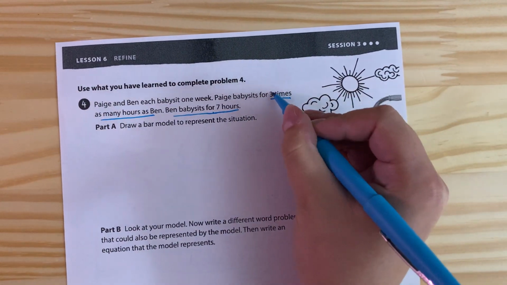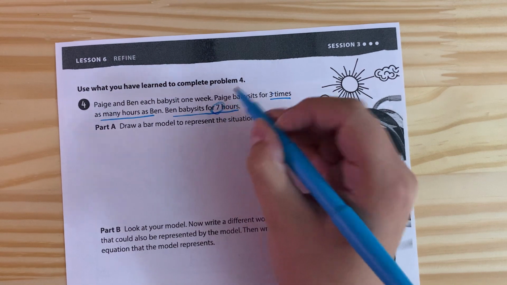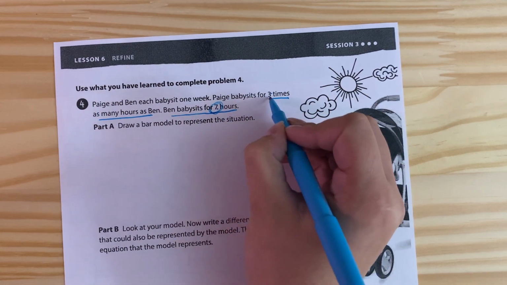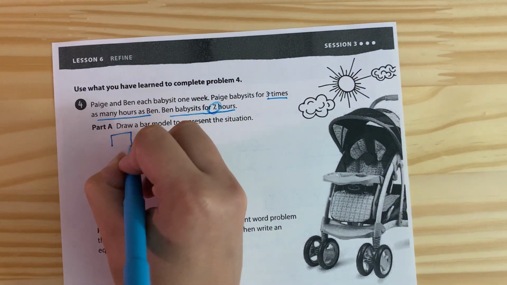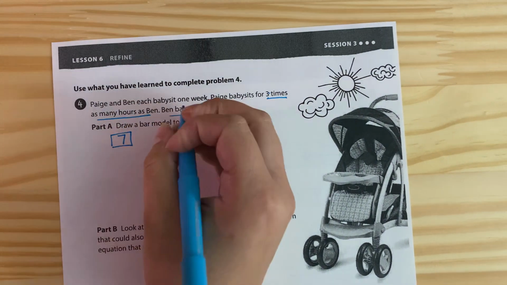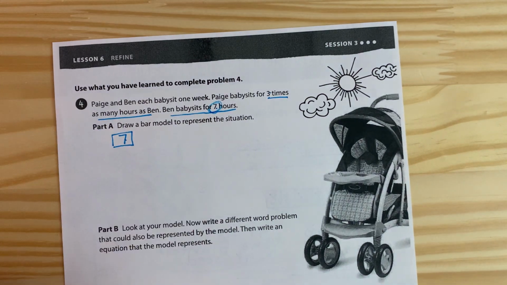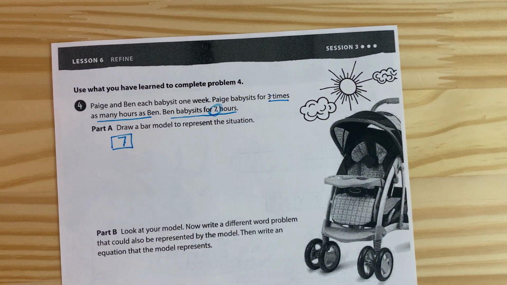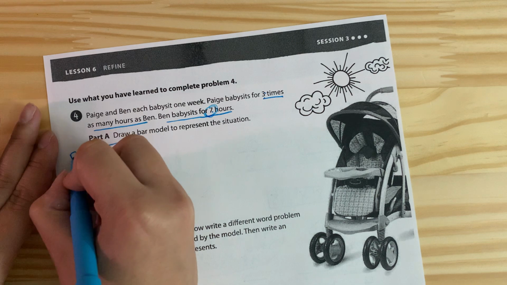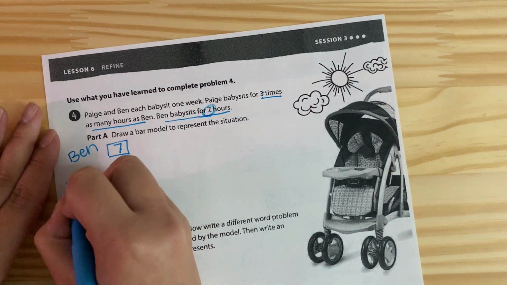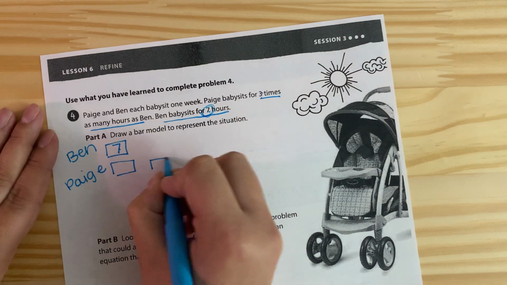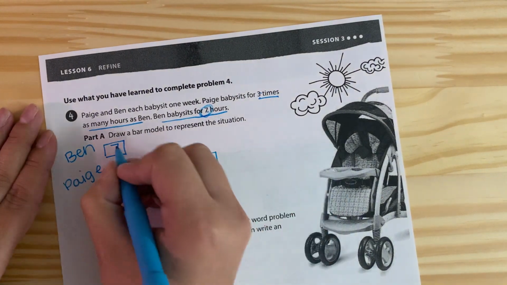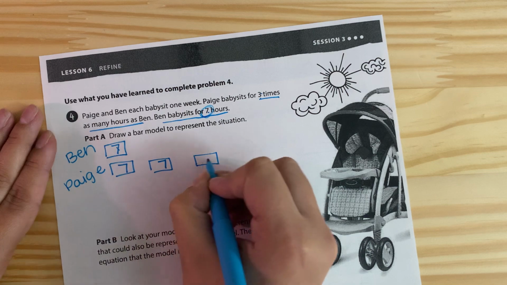So we're not using the 3 here, we're actually using the 7, because this is what Paige's total number of hours is based off of. So we're going to start by making our group of 7. So Ben babysat for 7 hours that week, right? Now, this is Ben. I'm going to label it Ben, and then this will be Paige. Paige did 3 times as many, so we're going to have 3 groups of that 7, okay?